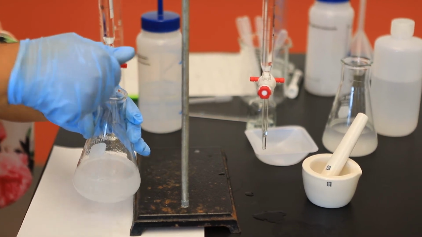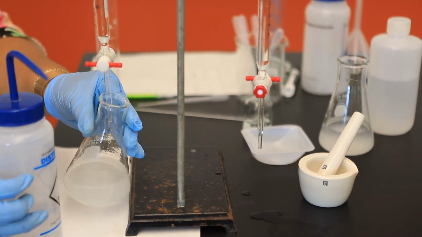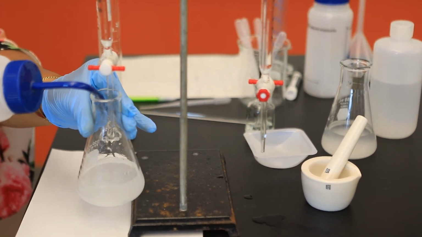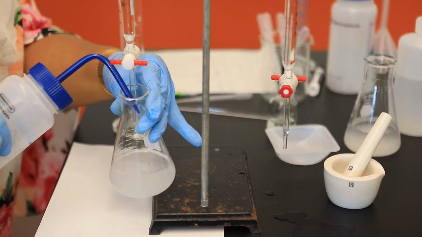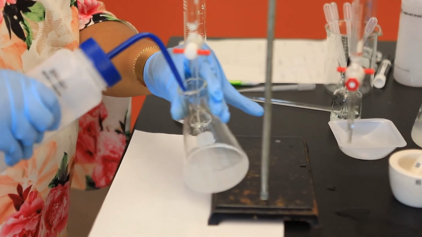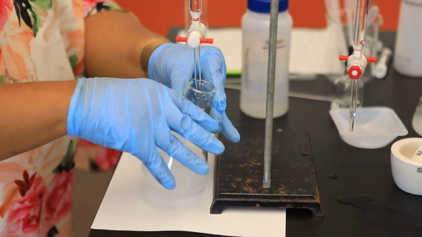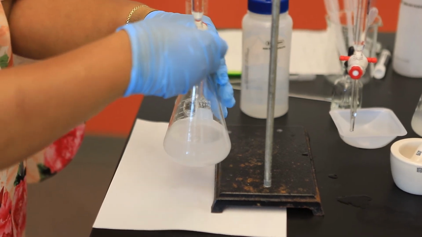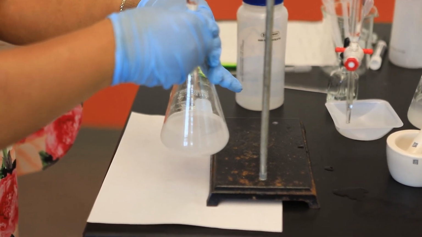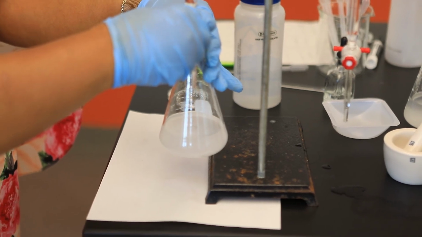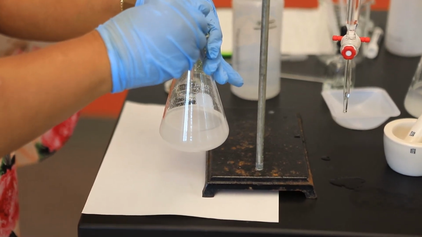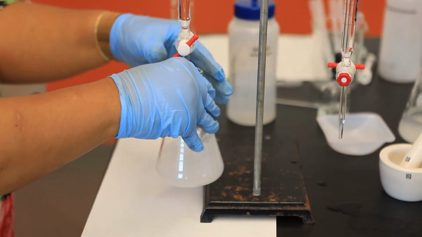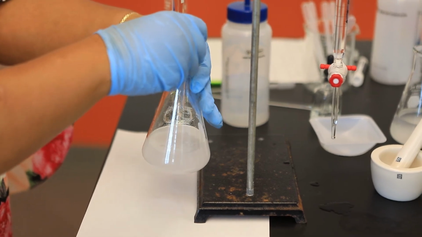Okay, I'm going to pause again and just wash the inner walls of my container with some distilled water. This again will not affect the number of moles of either the acid or the base. Now, care has to be taken for the next 1 or 2 mLs to make sure that I do not add too much sodium hydroxide.